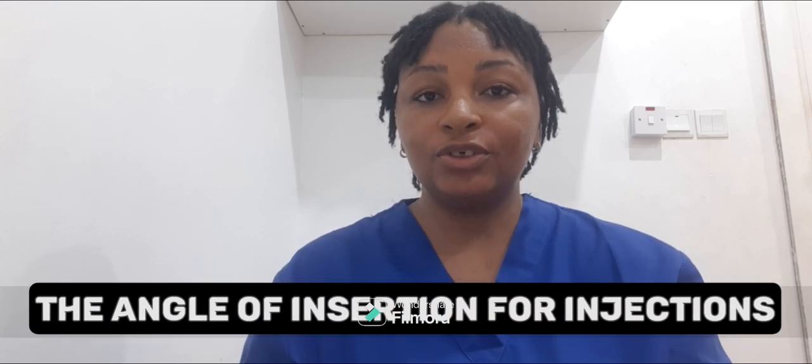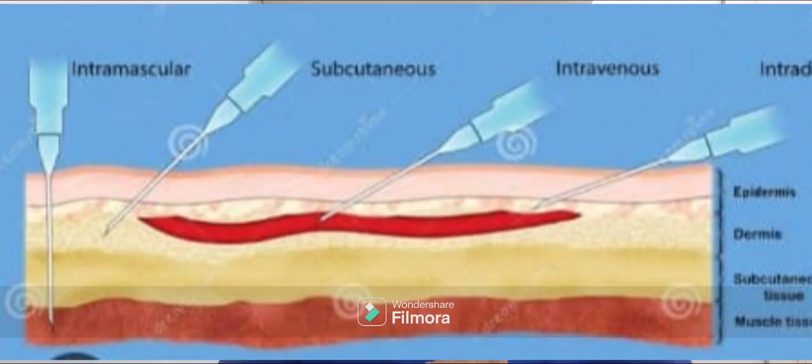So in today's video I'm going to be showing you the angle of insertion for injection. There are intramuscular injections, subcutaneous injections, intravenous injections, and intradermal injections. So I'm going to be starting with the intramuscular injection. I'm going to try as much as possible to show some pictures as a form of illustration on the screen so you can really understand what I am talking about.